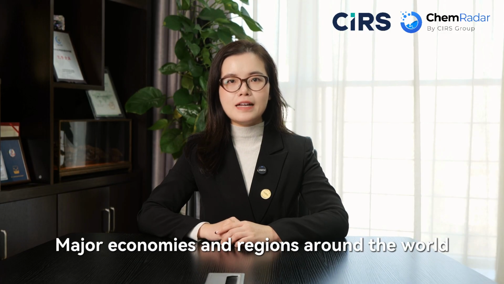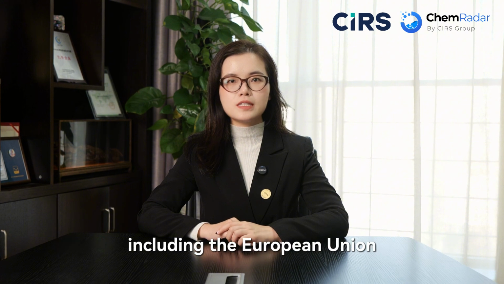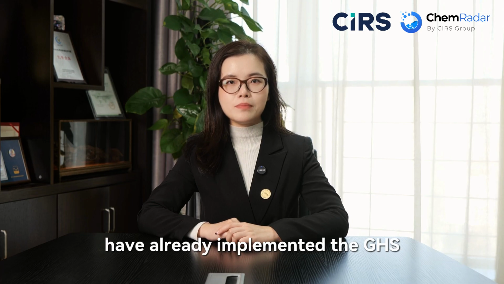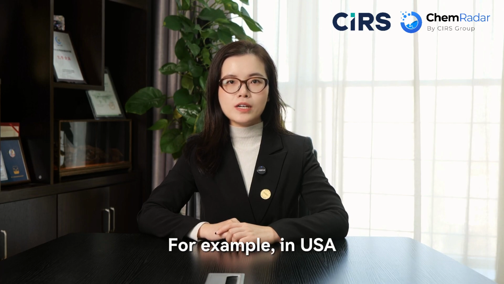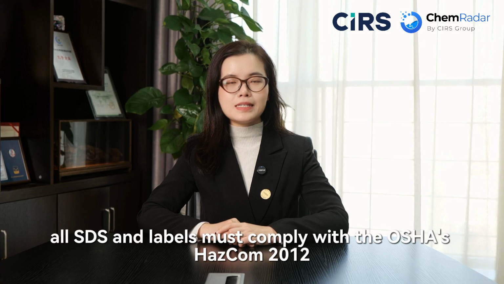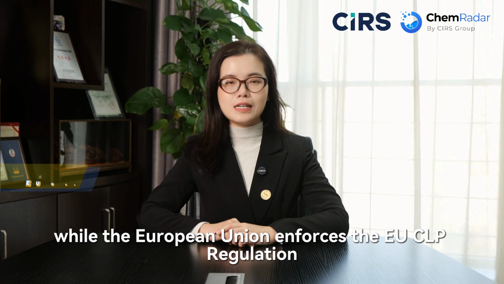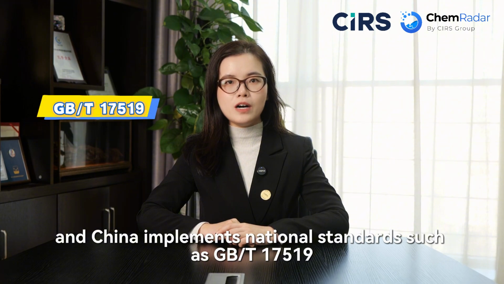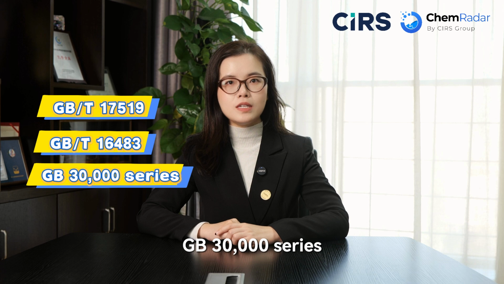Major economies and regions around the world, including the European Union, the United States, Japan, South Korea, China, and Brazil, have already implemented the GHS. For example, in the USA, all SDS and labels must comply with OSHA's HazCom 2012, while the European Union enforces the EU CLP regulation, and China implements national standards such as GB/T 17519, GB/T 16483, and the GB 30000 series.